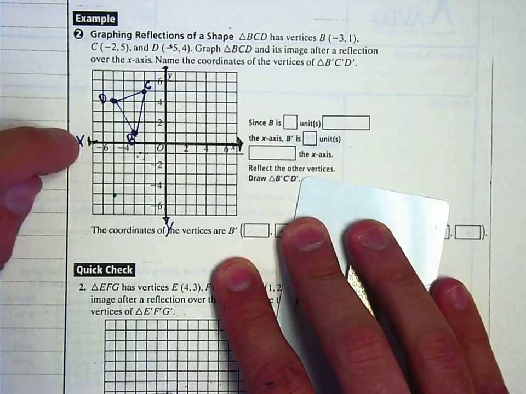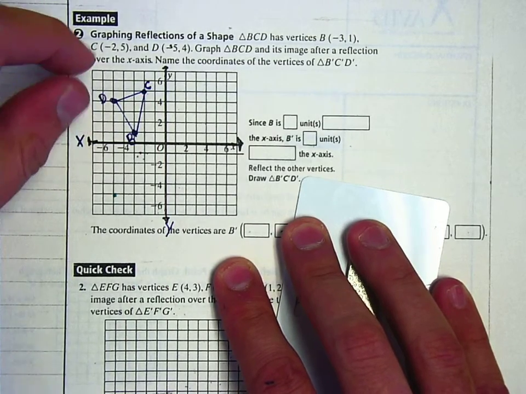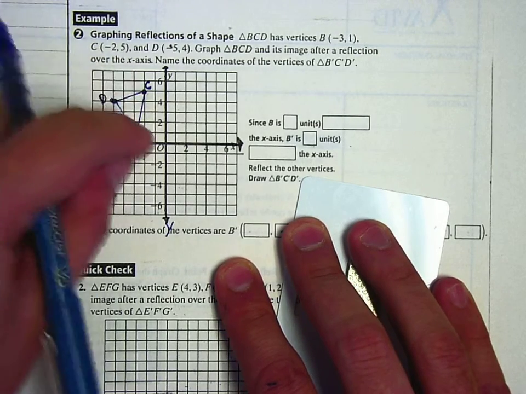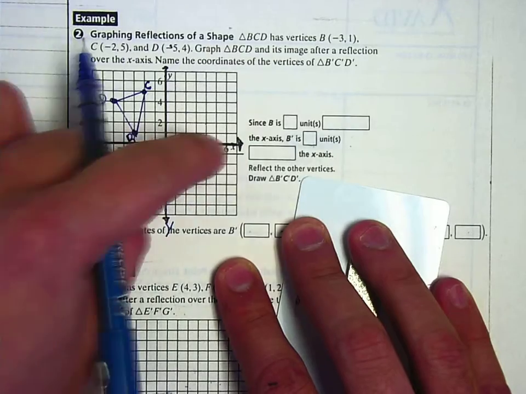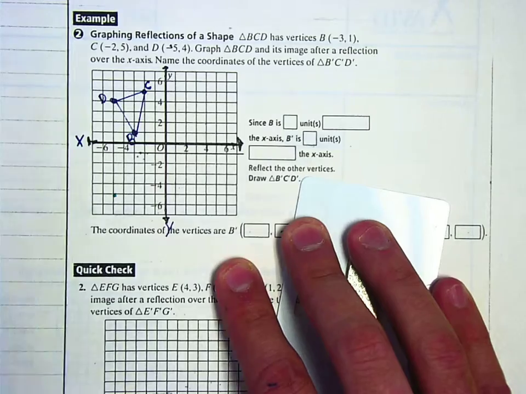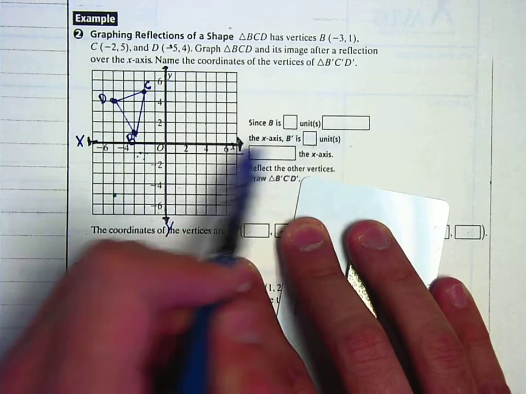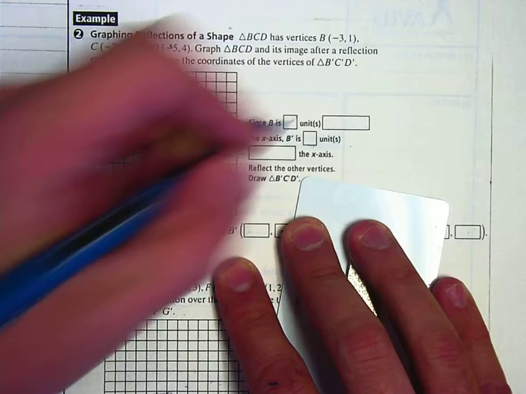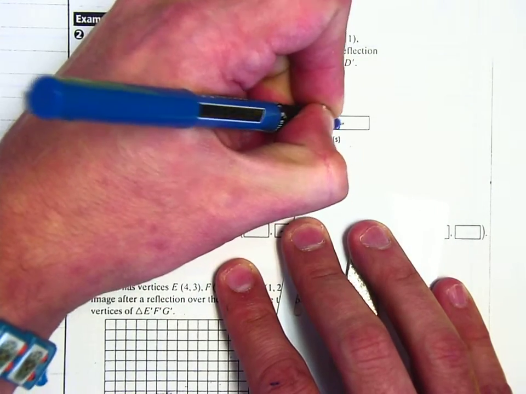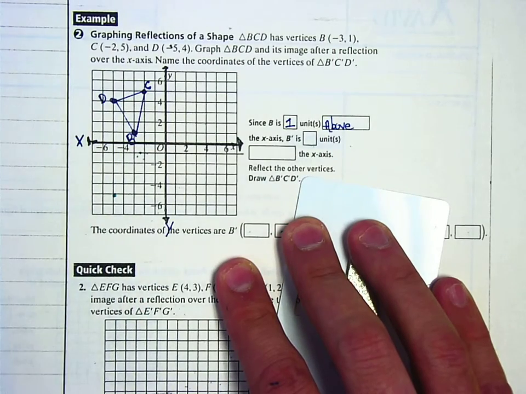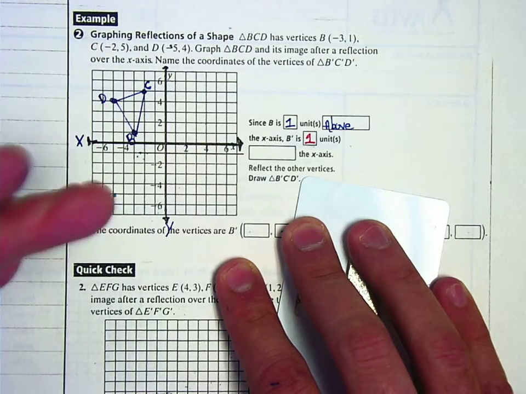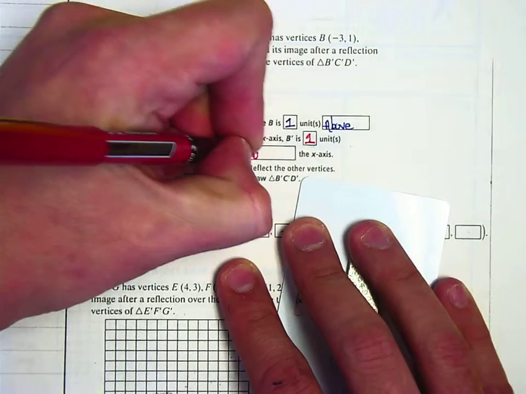Here's y. So that means if my figure is above the x-axis, if I reflect it, then it's going to be below the x-axis. Just like our last example, all these vertices should be the same distance from my line of reflection. So let's go ahead and work on filling out the information over here on the left. And we begin with, since B is blank units blank the x-axis, well, B is 1 unit, and it's above the x-axis, then that means B prime is going to also be 1 unit, but instead of above, it's going to be the opposite, which is below.